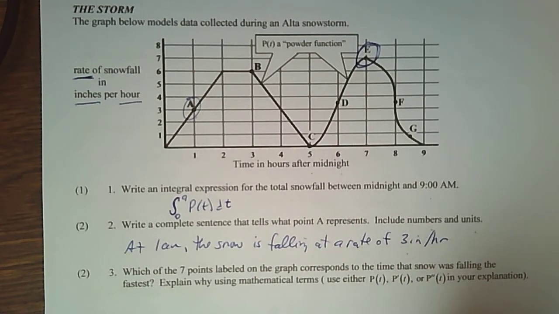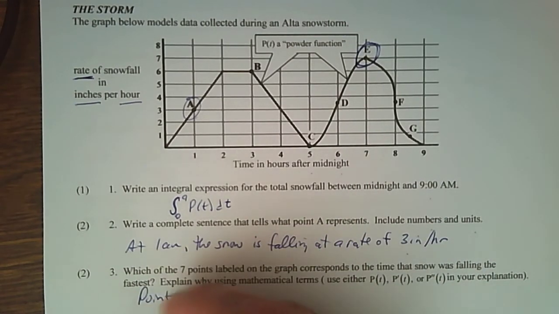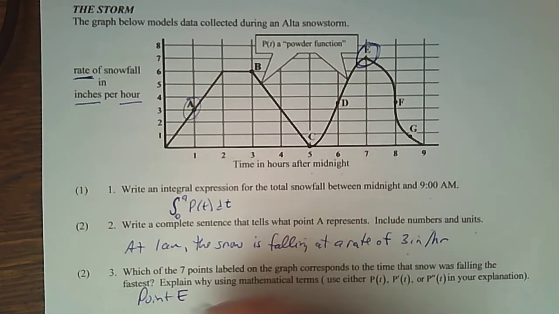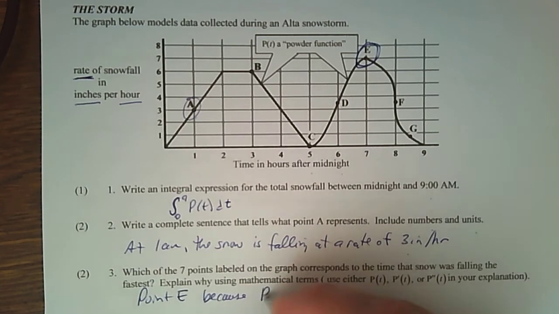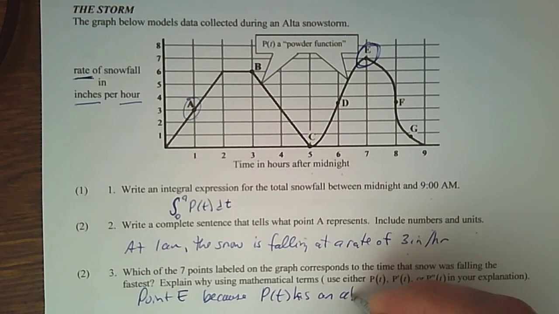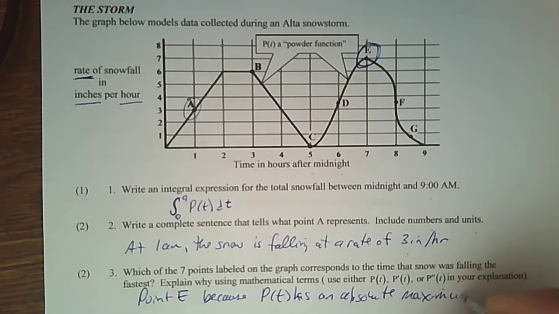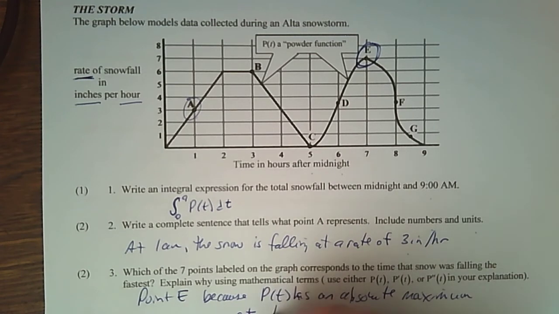So, which of the 7 points is it? It's point E, and it's because P of t has an absolute maximum at point E.